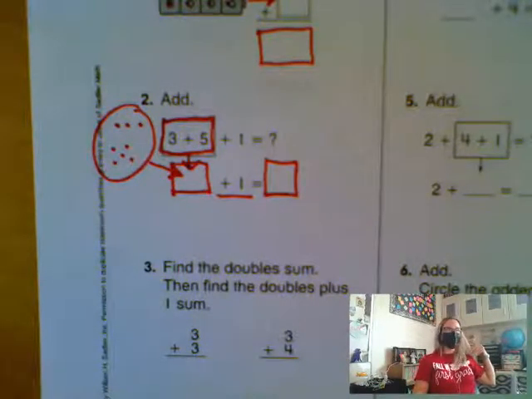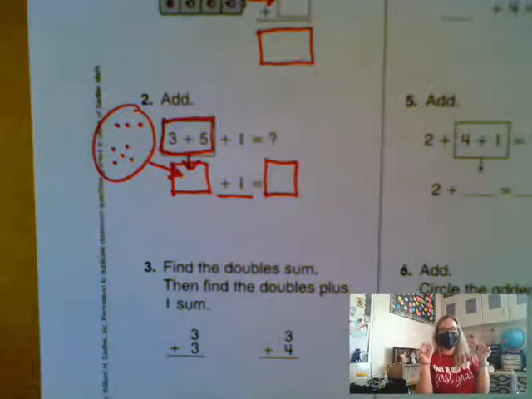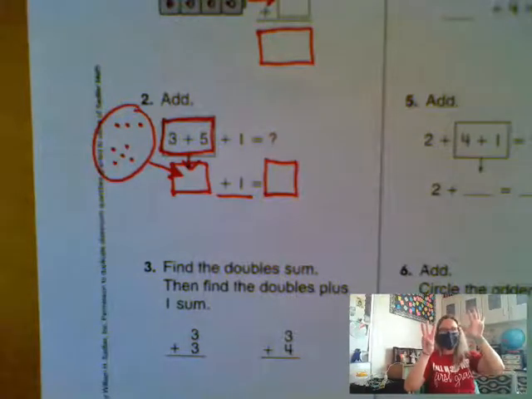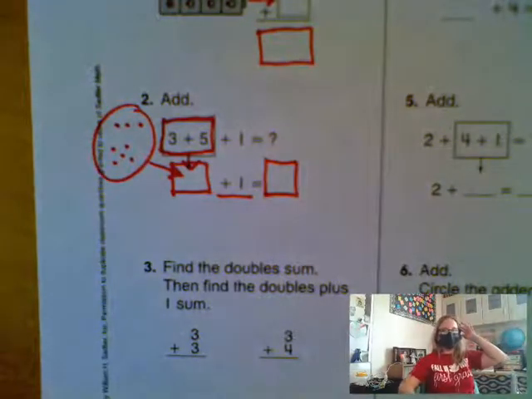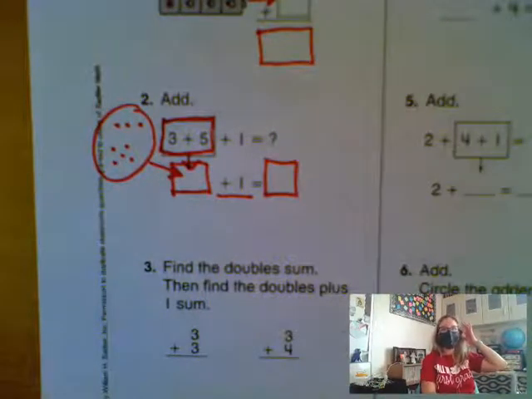See, some friends are using their fingers. That's okay. God gave you 10 counters right here on your hands. Use them. 1, 2, 3 plus 1, 2, 3, 4, 5. Count them up. If that's helping you, do it. If it helps you to draw it out like this, do it. Don't be afraid to use what you've got.